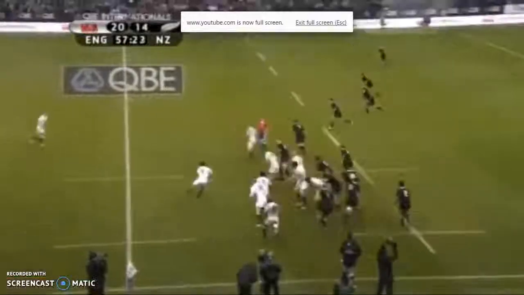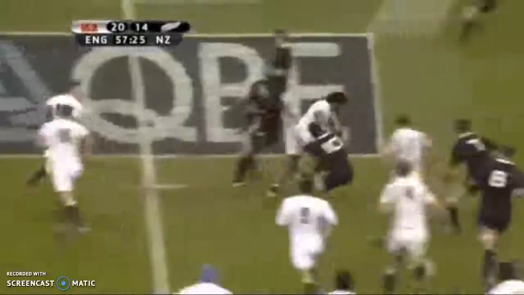Ball thrown in by Tom Youngs. Now Ben Youngs. Here's Tuolungi.